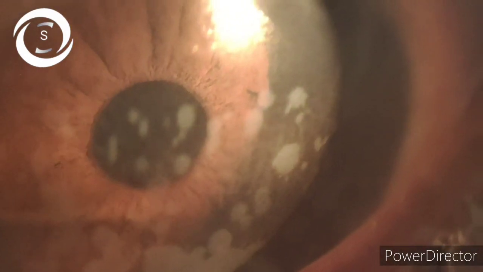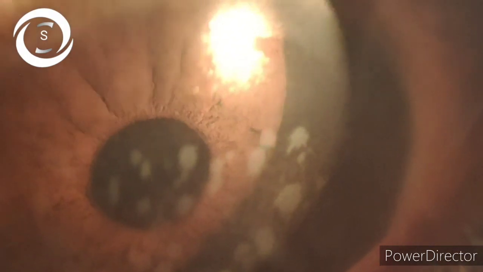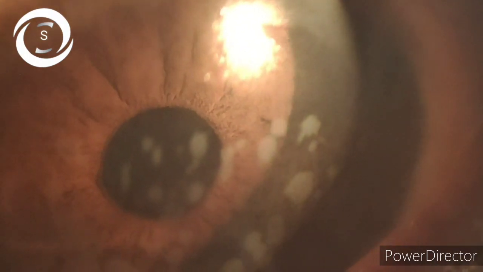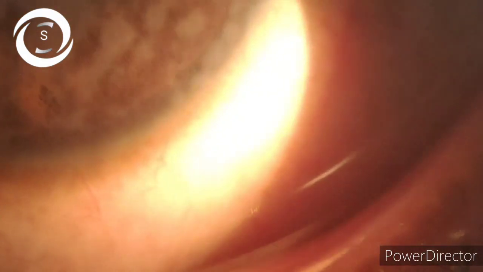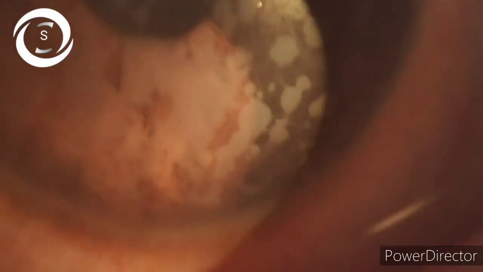Now, as this was a superficial thermal burn, I gave this patient antibiotic steroid ointment at night, artificial tears, Nepafenac drops, and antibiotic drops during the day. The patient had severe photophobia, so I gave him sunglasses, advised him bed rest, and asked him to come for follow up after a week.